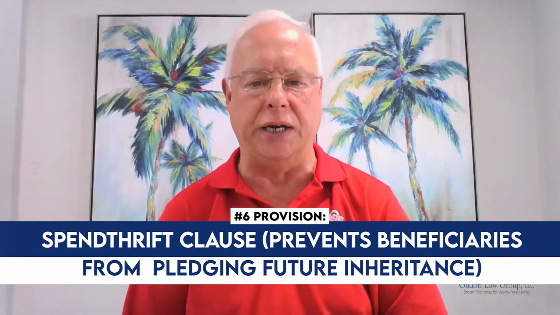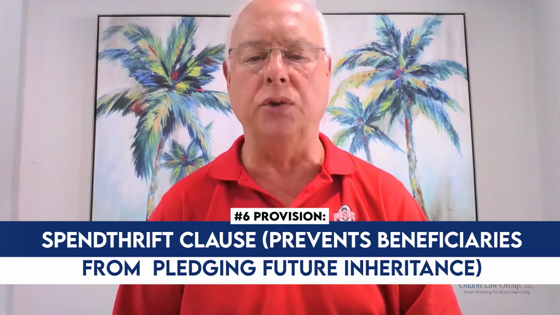Let's talk about provision number 6, a spendthrift clause. What is a spendthrift clause? Well, it's a simple provision that gets inserted in the trust that prevents a lifetime or death beneficiary from being able to pledge their future inheritance, or perhaps even their current inheritance, to get a loan or for any creditor purposes. And that prevents a creditor in the future from bringing an action to invade the trust assets if they have a claim against the beneficiary. So almost every trust I've ever reviewed has a spendthrift clause in it to protect the trust assets from the beneficiary's creditors. So that's an important provision.